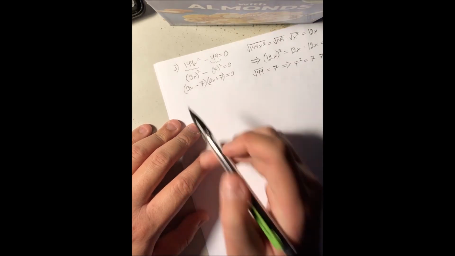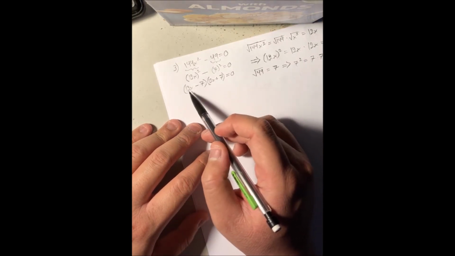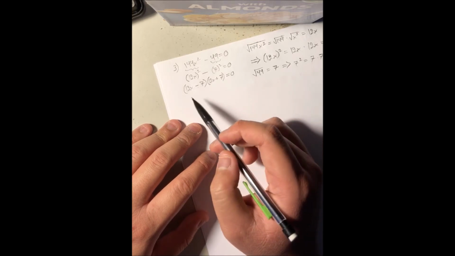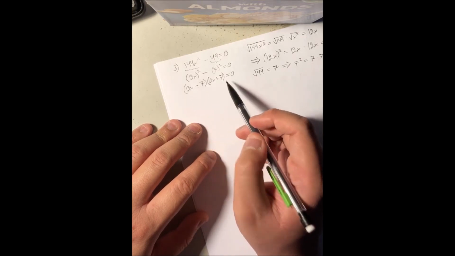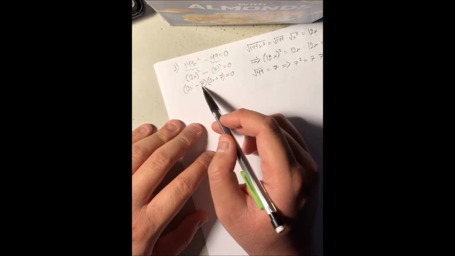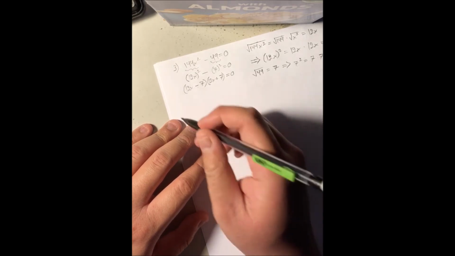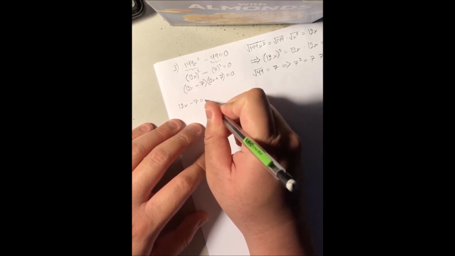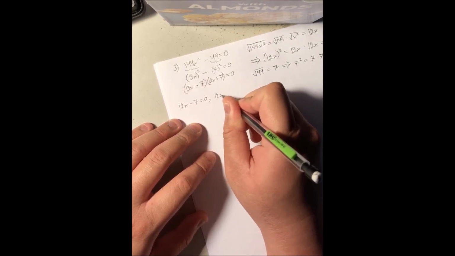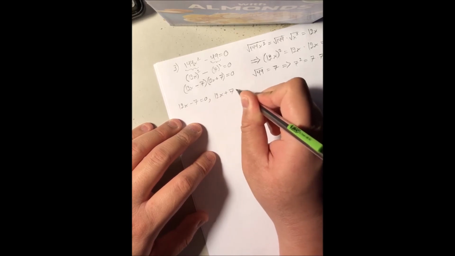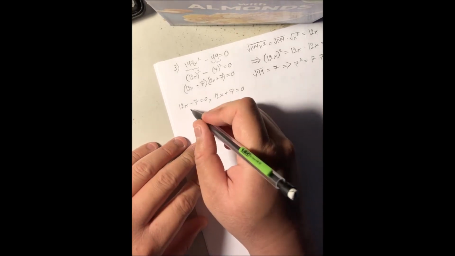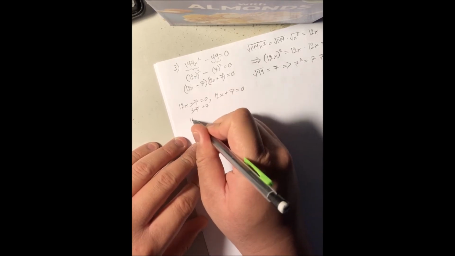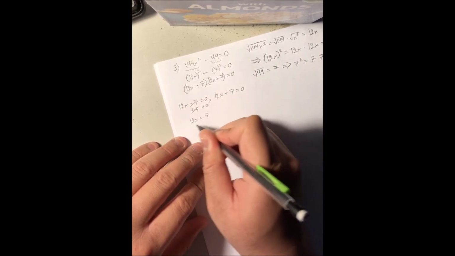Well, anyway, with two binomial factors multiplying together equals 0, by the zero product property, take each of these binomial factors and set it equal to 0 and solve for x. So we got 12x minus 7 equals 0, 12x plus 7 equals 0. We'll solve for x individually again. Got 12x equal to positive 7.